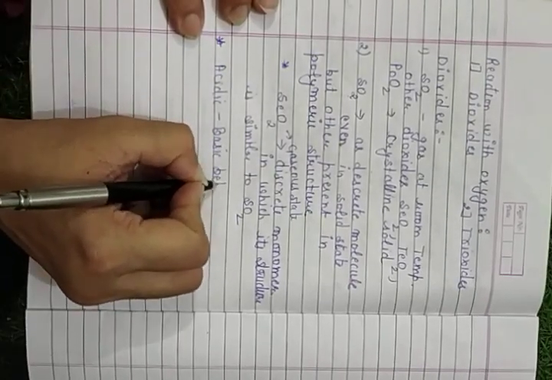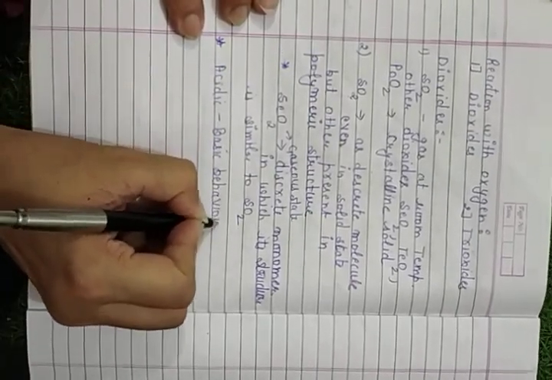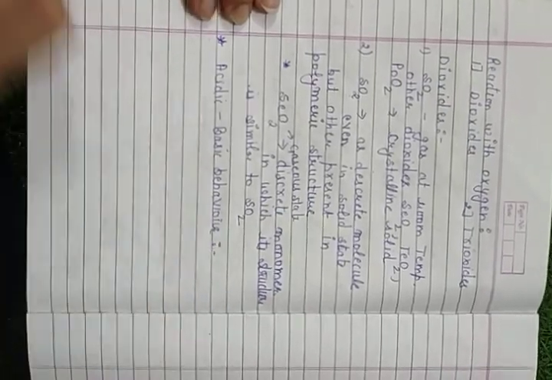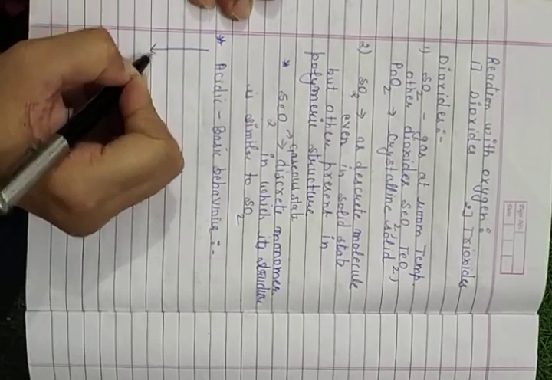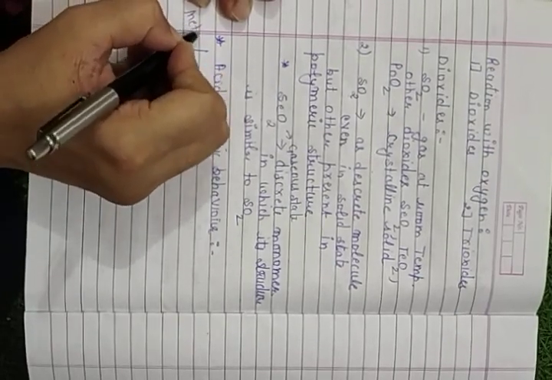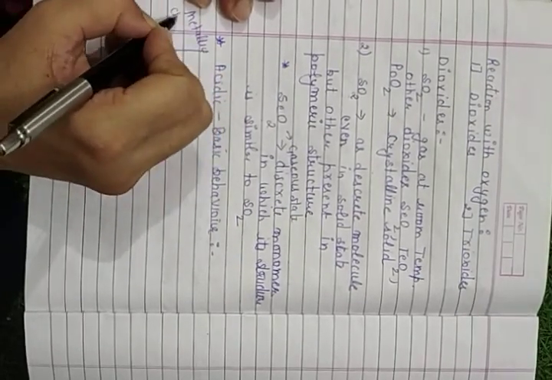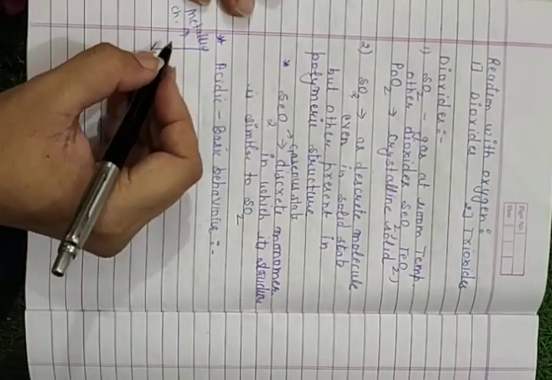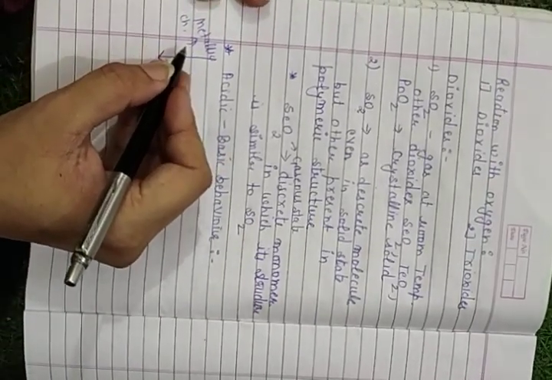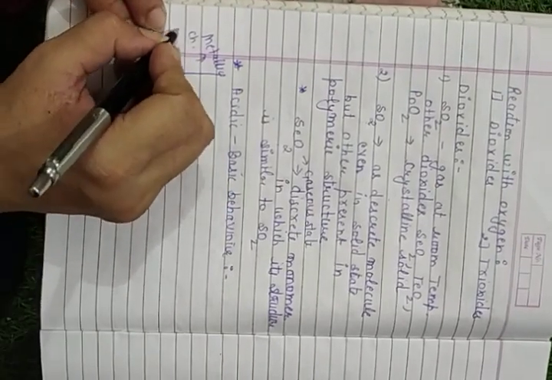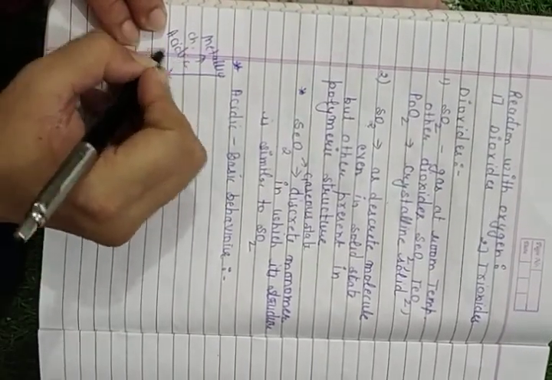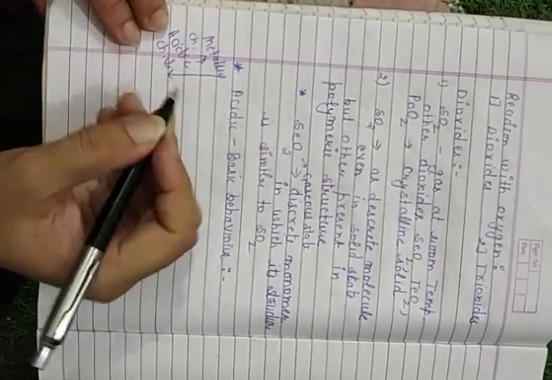Okay, now the next point about these oxides is their acidic and basic behavior. As we know, moving down the group, metallic character increases, and as the metallic character increases, acidic character decreases.